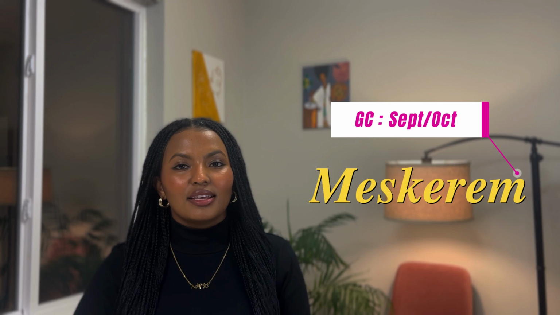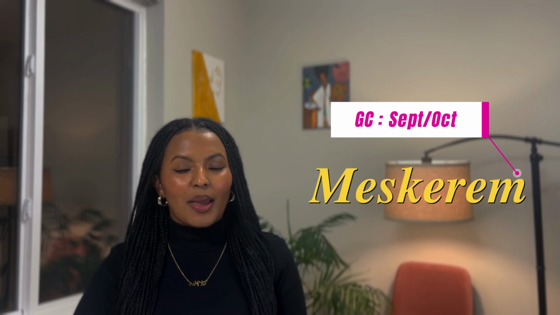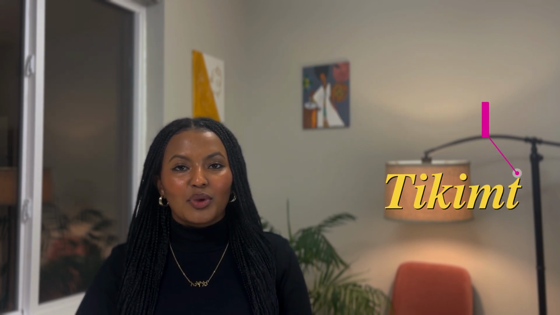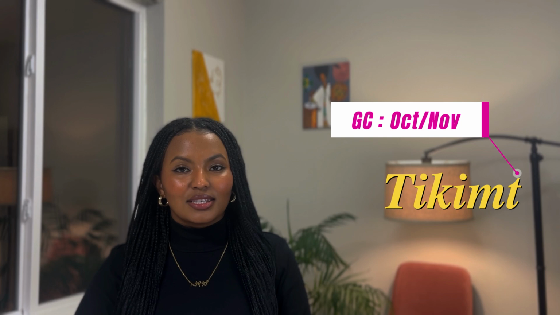Now that we have a little background about the Ethiopian calendar, I'm gonna base the Ethiopian months that we're gonna learn in Amharic on the Ethiopian calendar. So it's gonna be the first month of the year, which is Meskerem, all the way to Pogme, which is the last month of the year. So the first month of the year in Ethiopia is Meskerem. Meskerem. And then we have Tekemt.